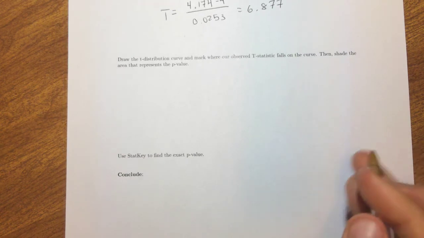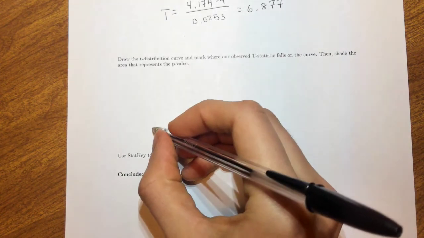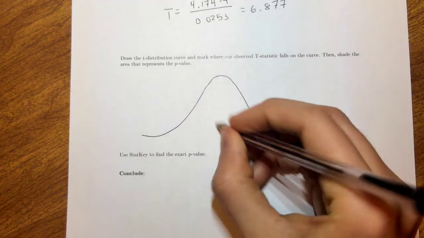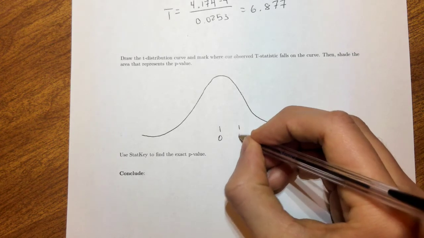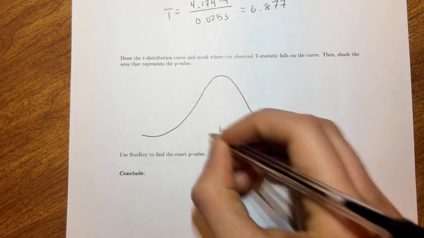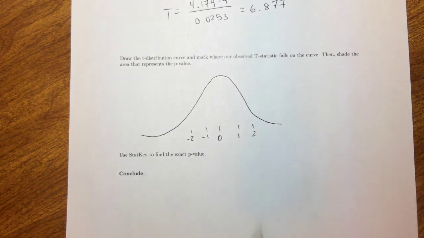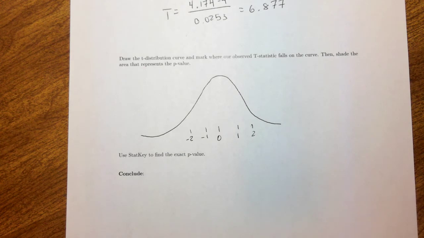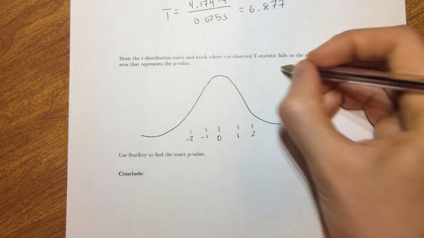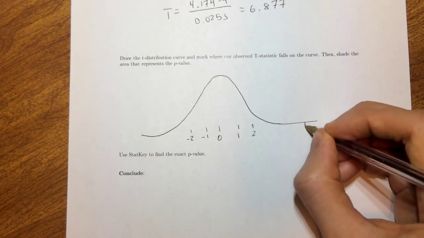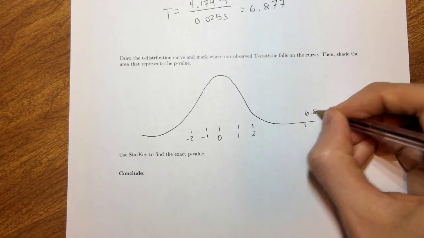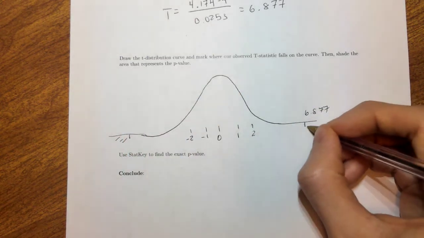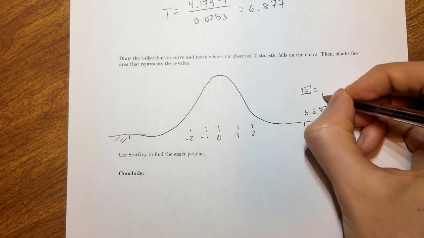And now again, really similar to what we did for proportions, we're going to draw this t-distribution if the null hypothesis is true. Remember, we always drew these distributions as if the null was true. We're going to mark our observed t-stat on this distribution, somewhere way out in the tail, and then shade both tails for our p-value.